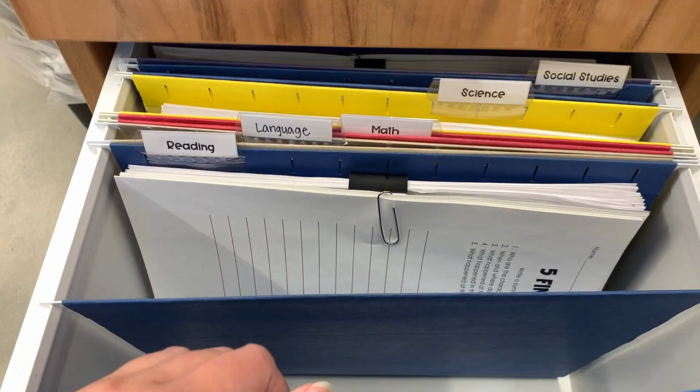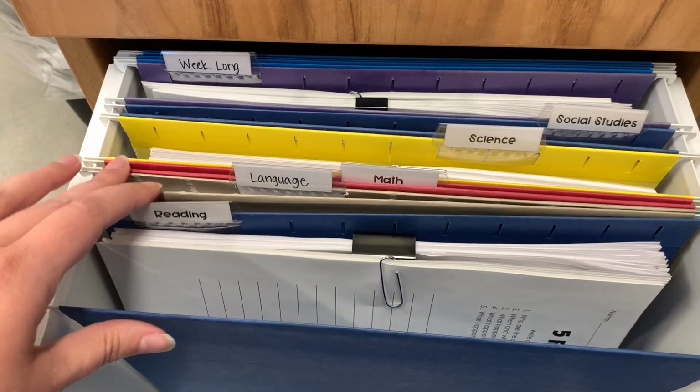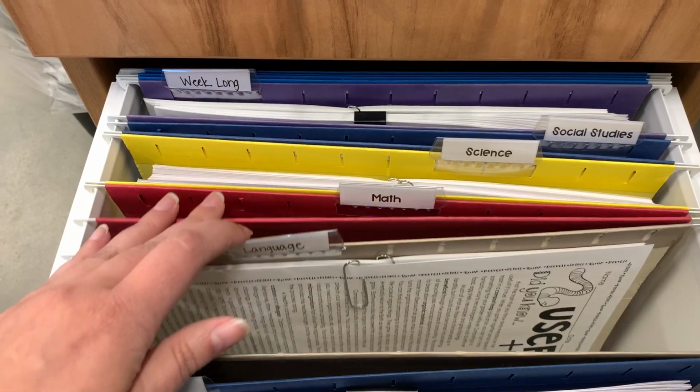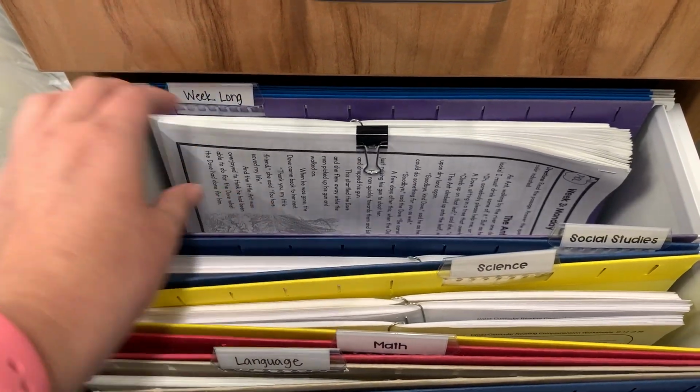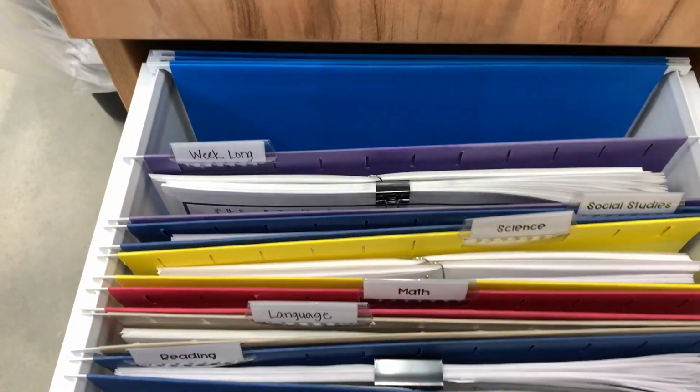I have a file for each subject where if there's something that we didn't get to, or maybe for some reason I just already have a class set of copies that I'm not using, I will go ahead and file that in my sub section for my subjects. That way, when it is time to plan for a sub, I can see what I already have. A lot of times I will save extra graphic organizers in there and different things that I can use with anything. It's great for that.